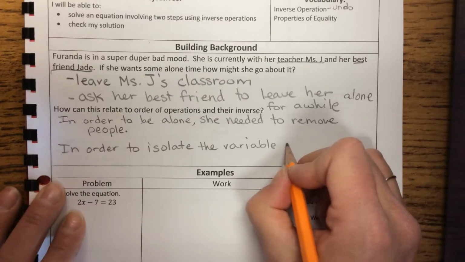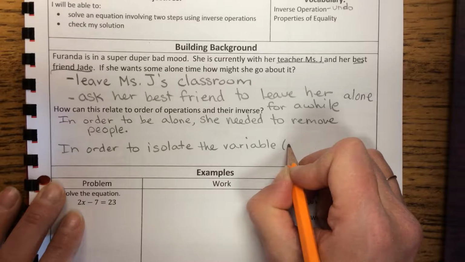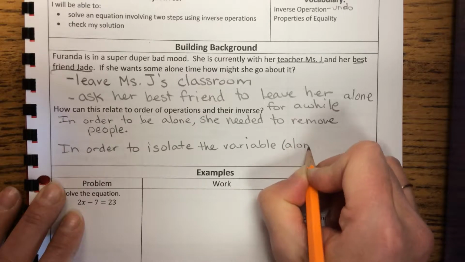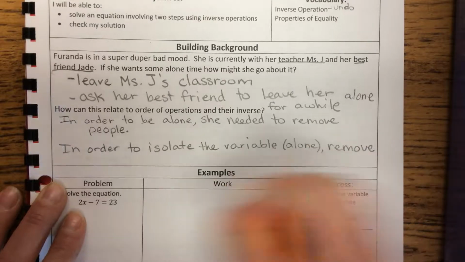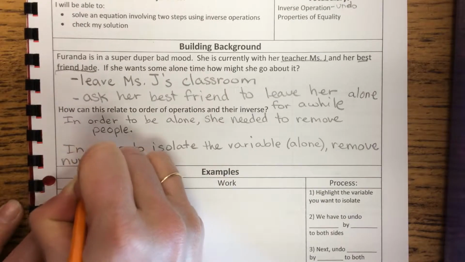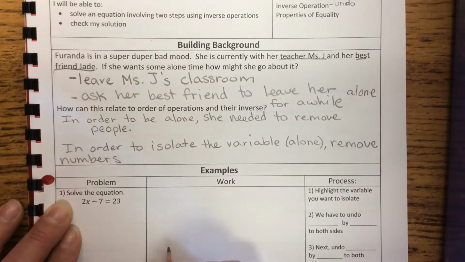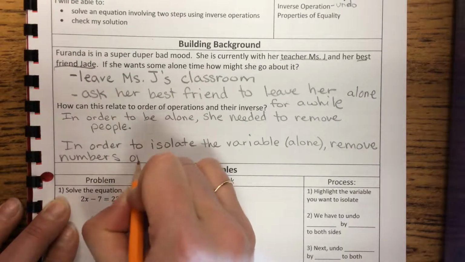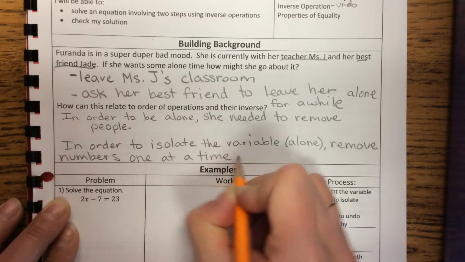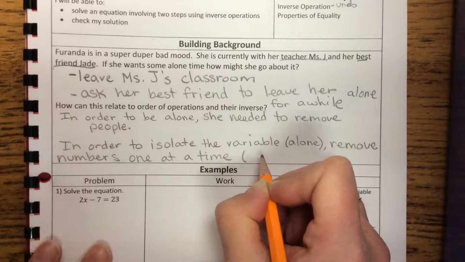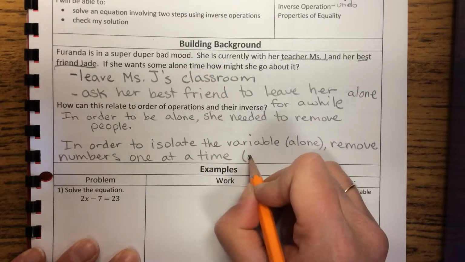So in order to isolate the variable, remember that means all alone, we need to remove the numbers around it one by one. And we want to hang on to that bestie for as long as possible. So we're kind of going to be working from the outside in.